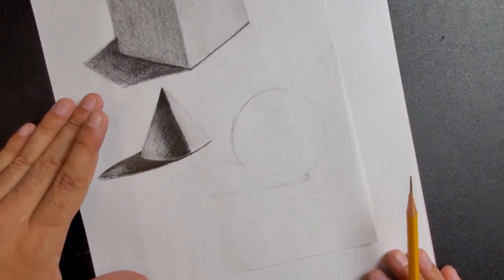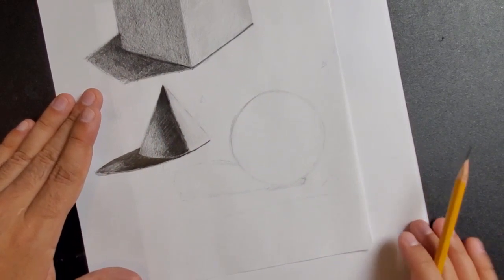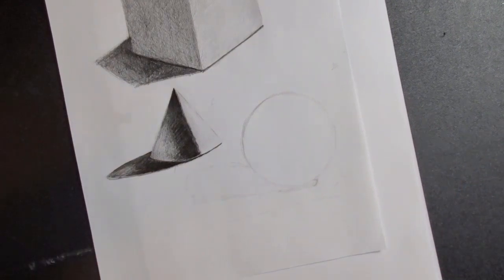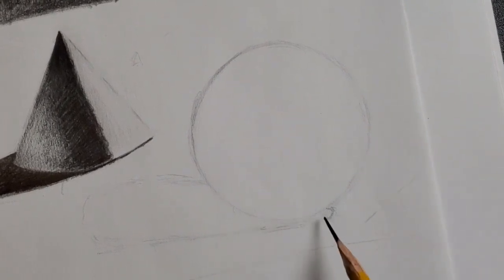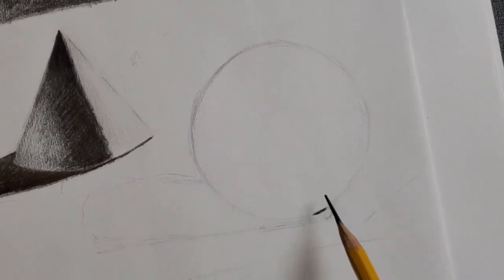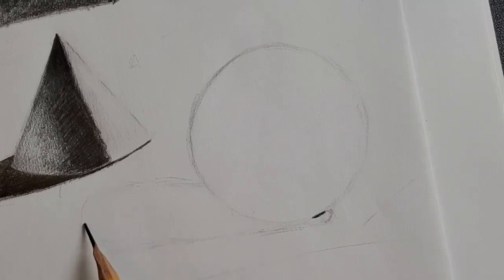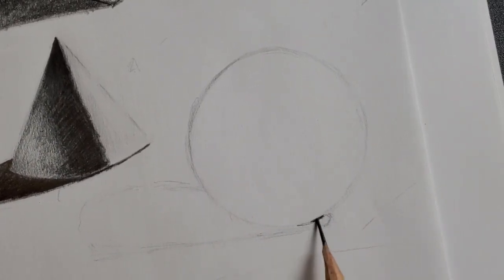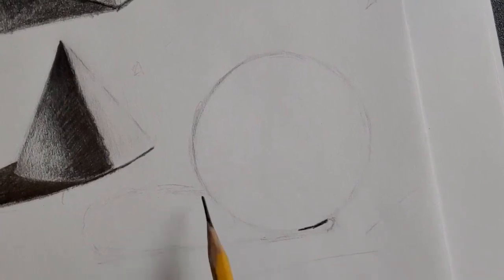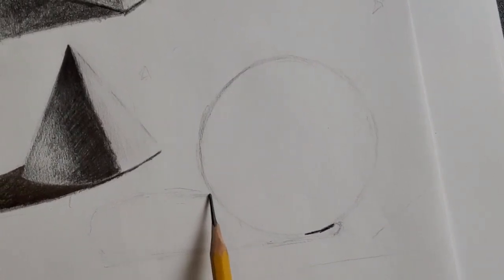And now let's start with the sphere. Zoom in again so you can see a little bit better. First, this shadow is going to be very dark, except over here, similar to the cone. Keep your pencil sharp, like we already discussed.